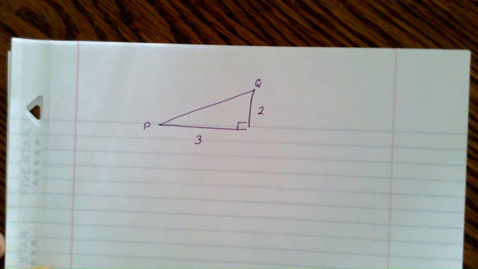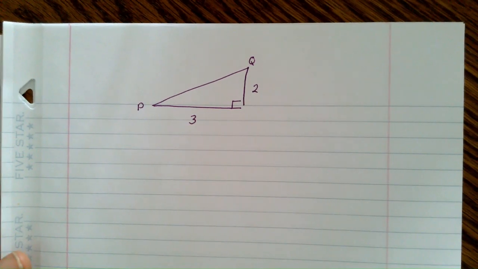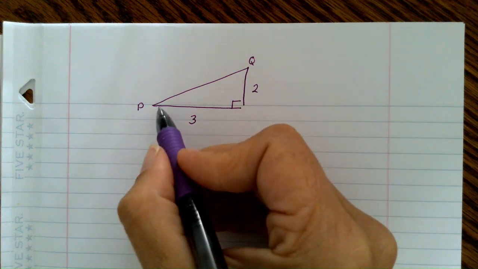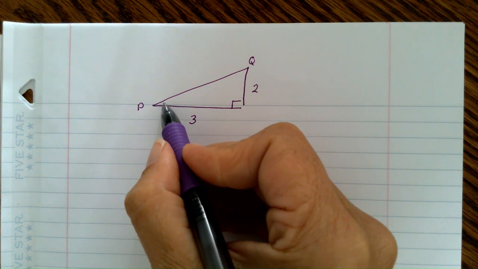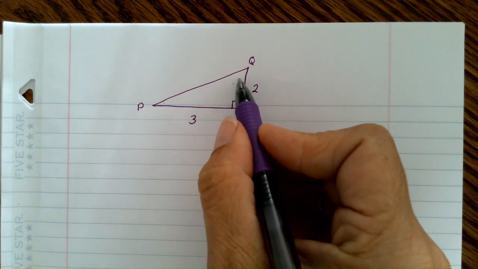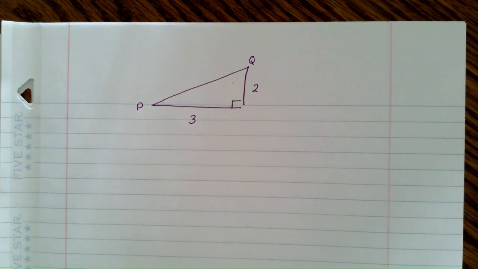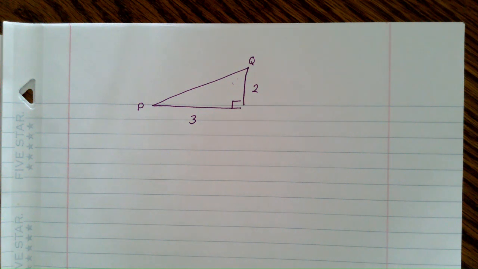What if I want to find the angles here? What could I do? Well, if I found angle P, then I could add them up and subtract from 180 and I could get Q. Or if I found Q, I could do the same thing. So I really only need to find one angle and then I can just use adding to 180. But for the purpose of this, we're going to actually do both.